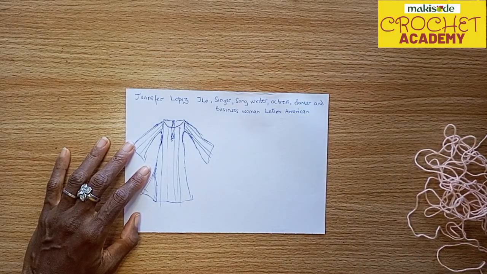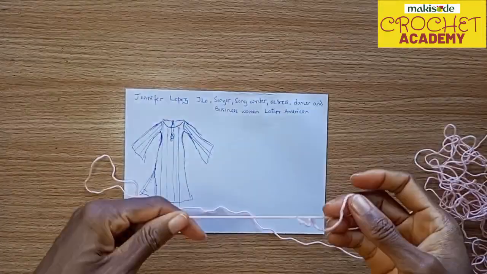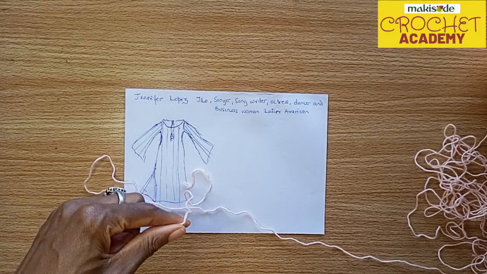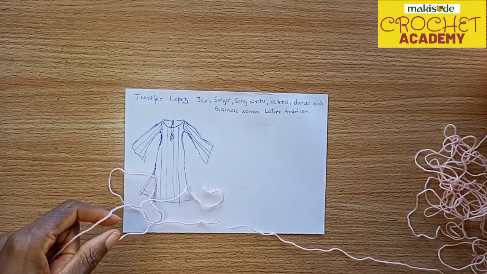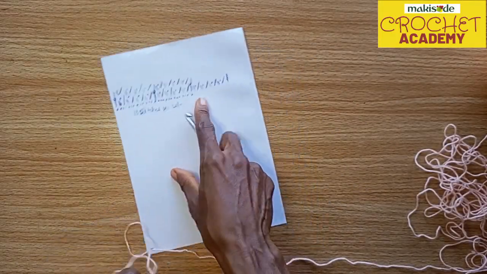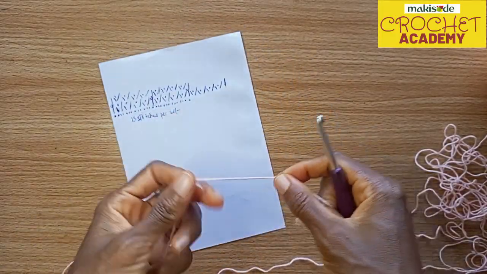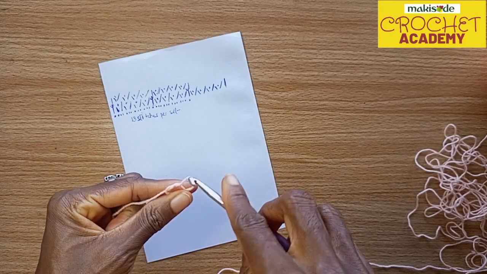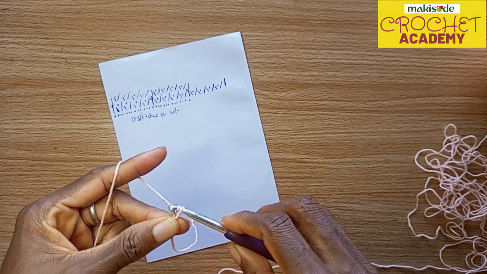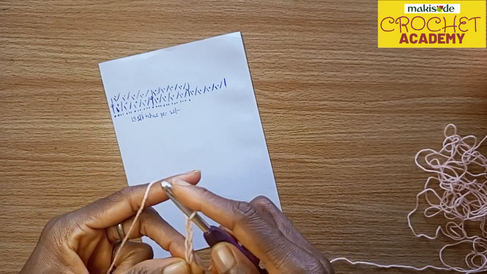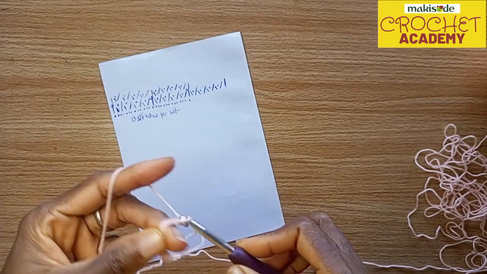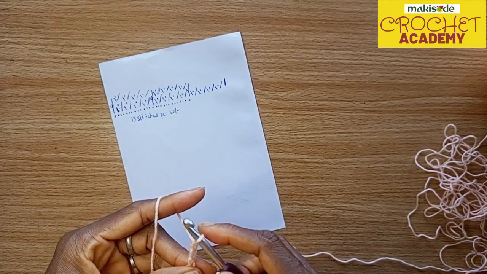Okay, let me see if I can walk us through a demonstration before I come back to talking about the dress. Say I'm working 26 stitches right there. What do I have? 1, 2, 3, 4, 5, 6, 7, 8, 9, 10, 11, 12.